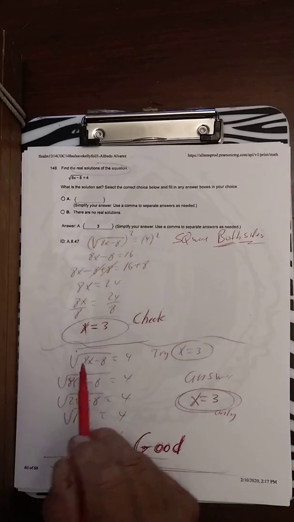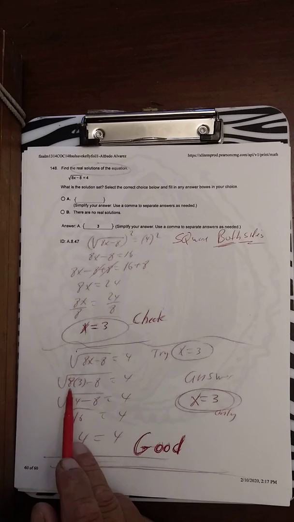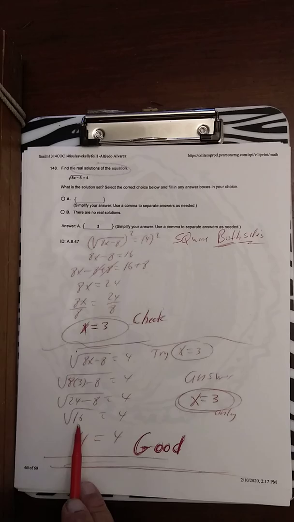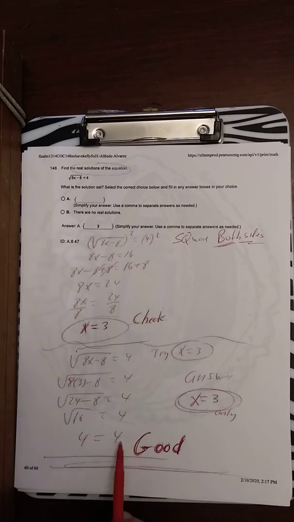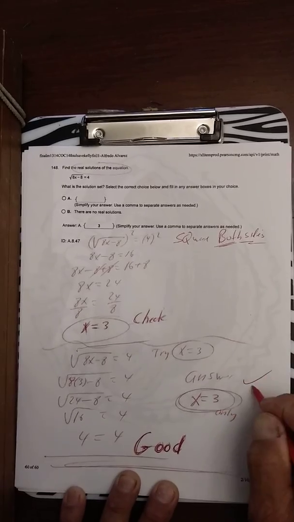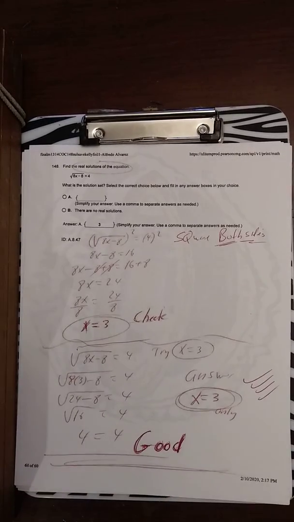Check it. Square root of 8 times 3, 24, minus 8. 24 minus 8, 16. Square root of 16 is 4. Is 4 equal to 4? Yes. Does it work? Yes. So the answer is x is what? No, x is positive 3. Works.